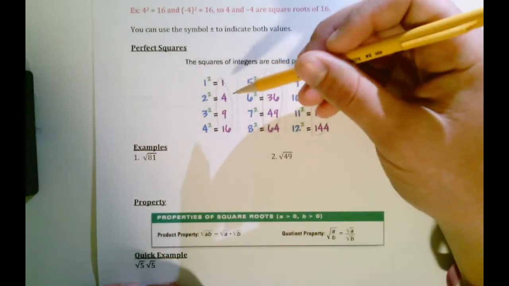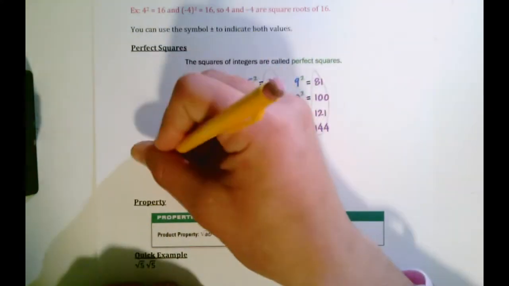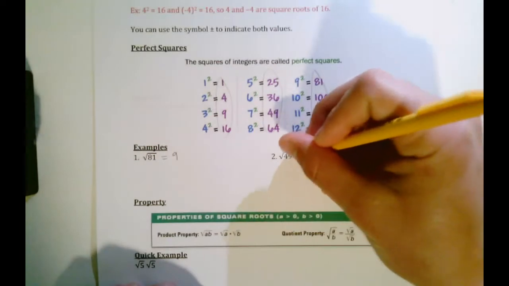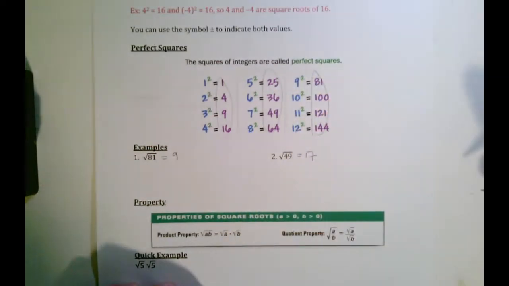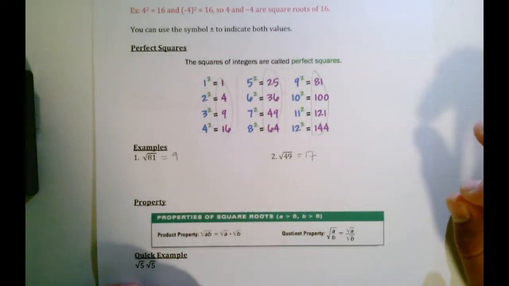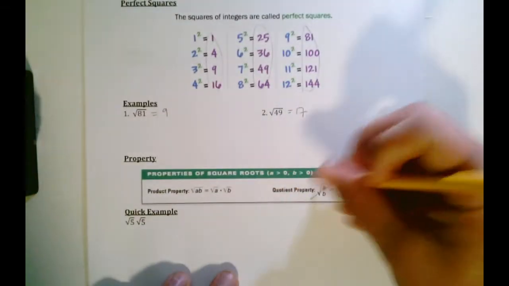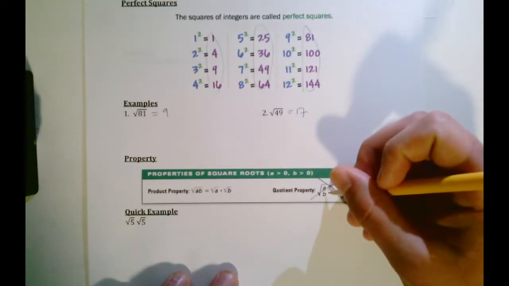So pay attention to that, because things like square root of 81 is just going to be a whole number 9, and square root of 49 is just going to be a whole number 7. No root, just the number itself. So that kind of lended itself, and we're going to focus mostly on this property here and not this one.